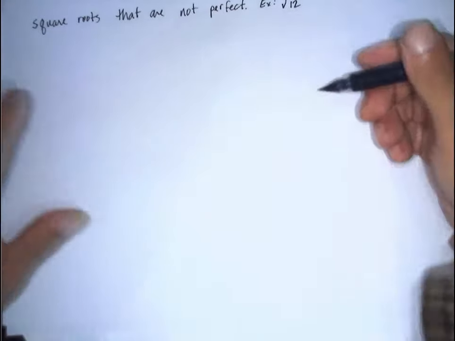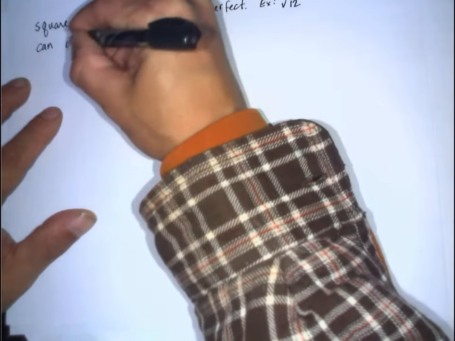Okay, now square roots that are not perfect. For example, the square root of 12 is not perfect. Such roots can only be approximated; they can only be estimated.